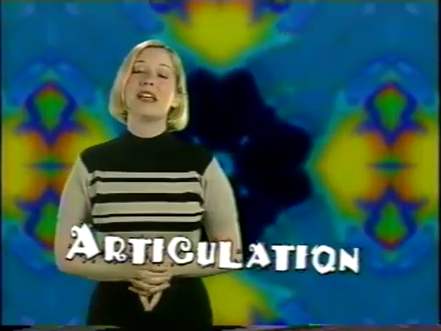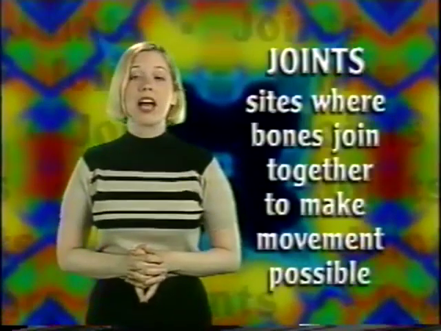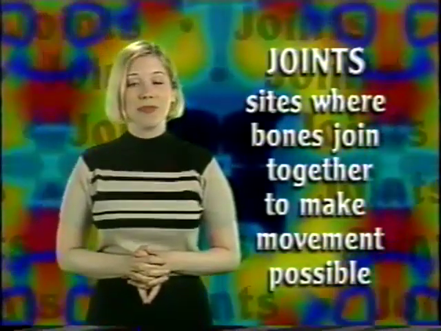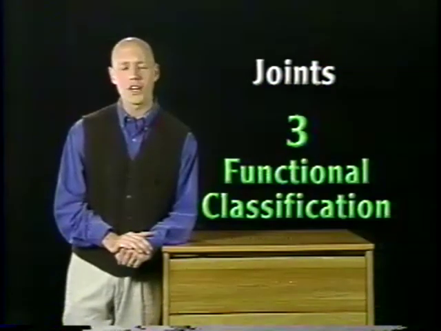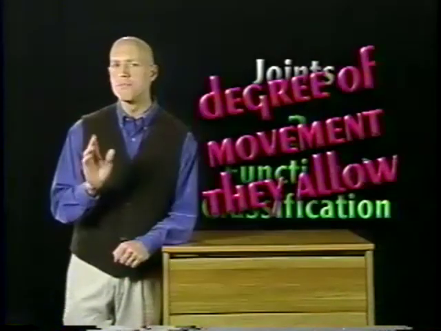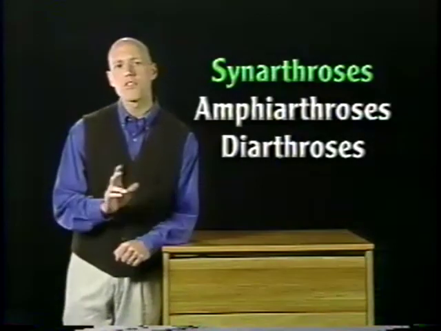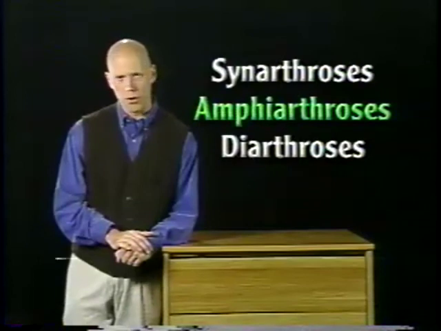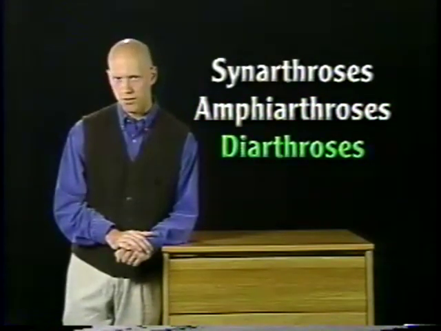Articulation is a fancy word for joint. Joints are sites where bones join together to make movement possible. Joints are divided into 3 different functional classifications based on the degree of movement they allow. These classifications are synarthrosis, amphiarthrosis, and diarthrosis.